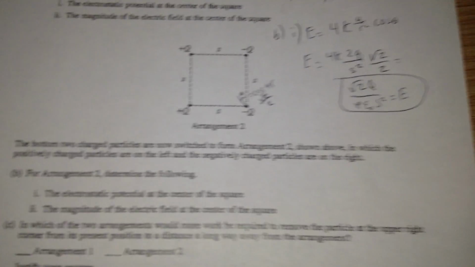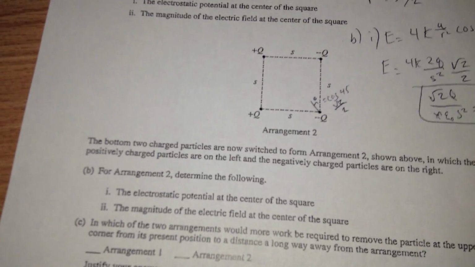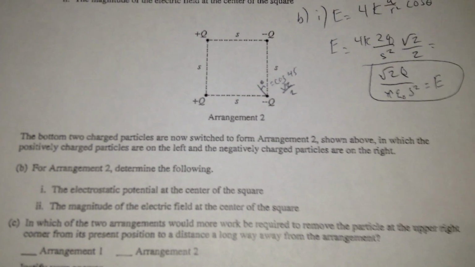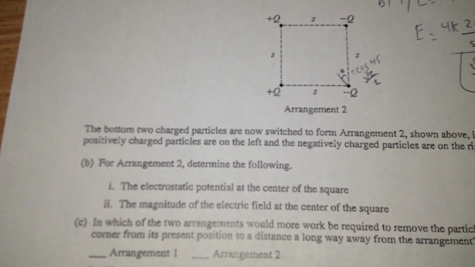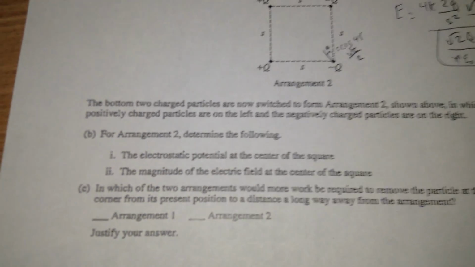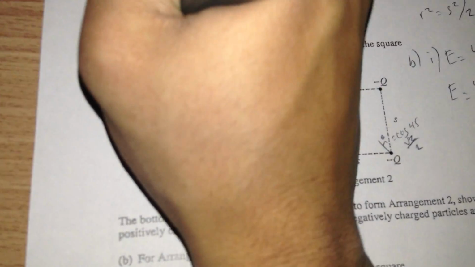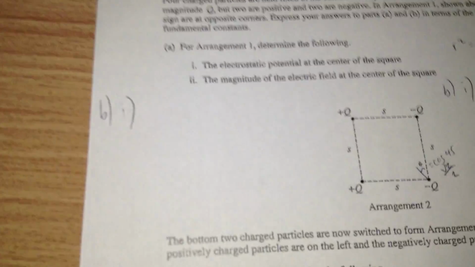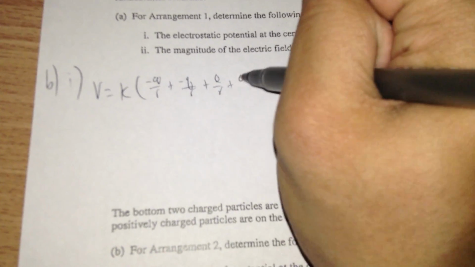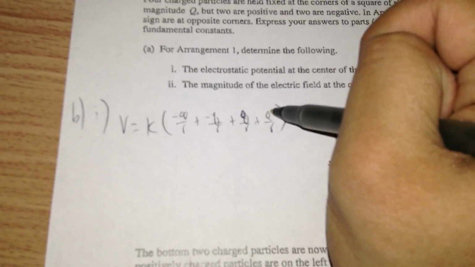The bottom two charged particles are now switched to form arrangement 2 shown above, in which the positively charged particles are on the left and the negatively charged particles are on the right. B. For arrangement 2, determine the following. 1. The electrostatic potential at the center of the square. So for that, we're going to do the same thing as before. B1. So we're going to do V equals K times (negative Q over R plus negative Q over R plus Q over R plus Q over R), and you get V equals 0.